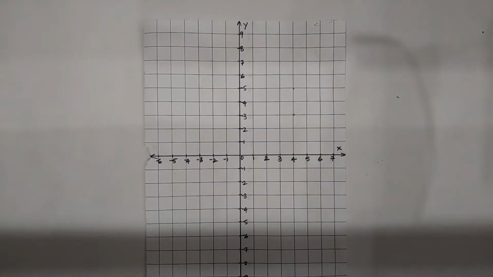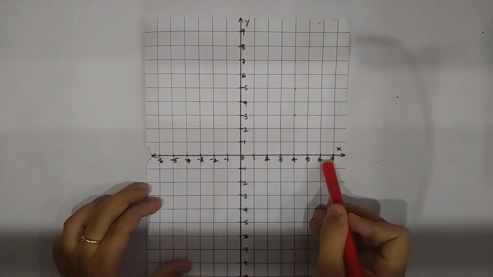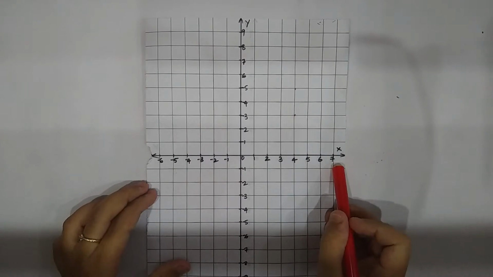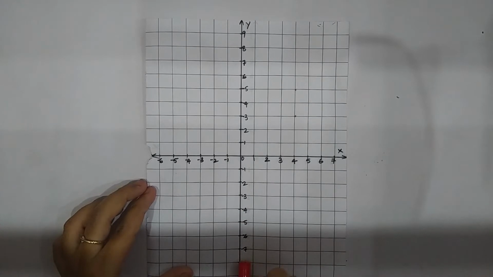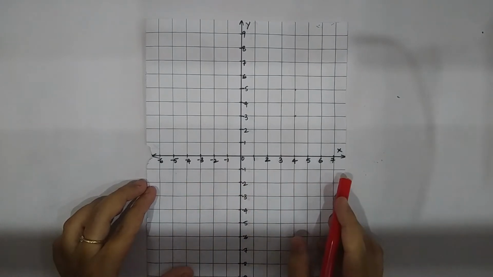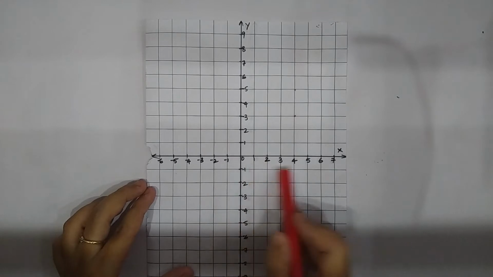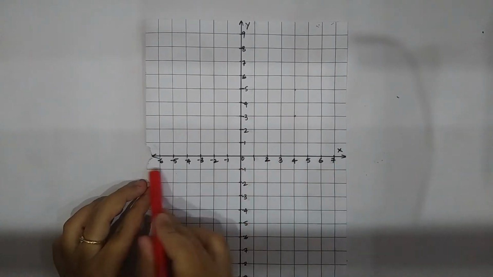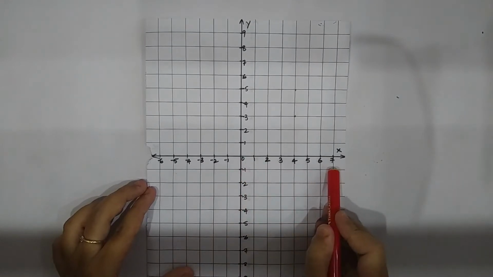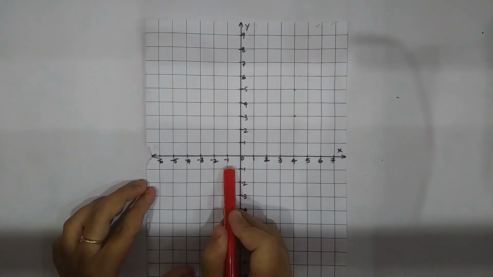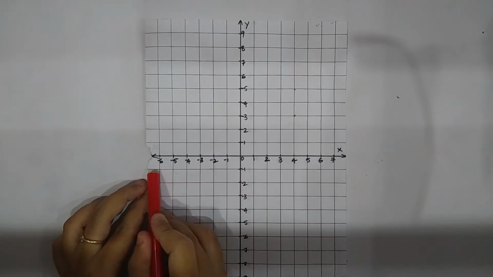Now what we have here in front of us is called a graph sheet. As you can observe, this graph sheet is divided by a vertical and a horizontal line. The horizontal line is called the x-axis and the vertical line is the y-axis. These lines have numbers on them. On the x-axis we have 0, and towards the right all the positive numbers, and towards the left of 0 all the negative numbers.